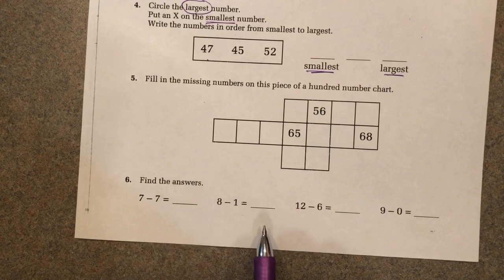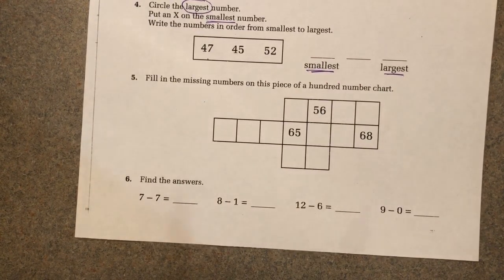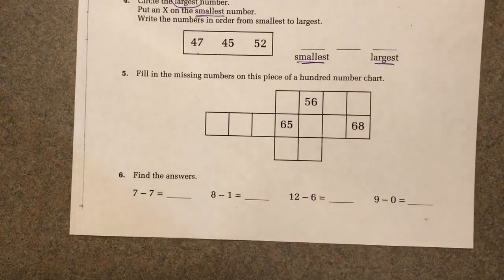And then these last 3 are all just subtraction problems. They're not going to switch up the signs on you. So just do those correctly and you will get credit for all 4 of those.